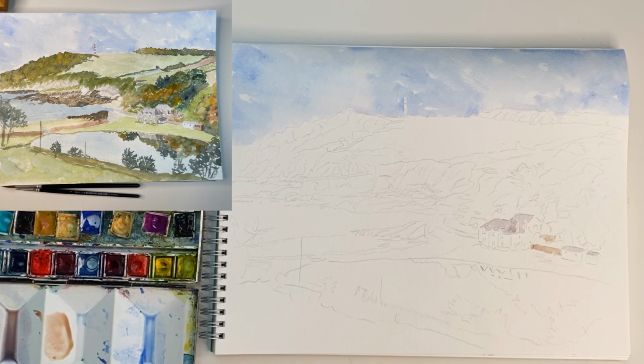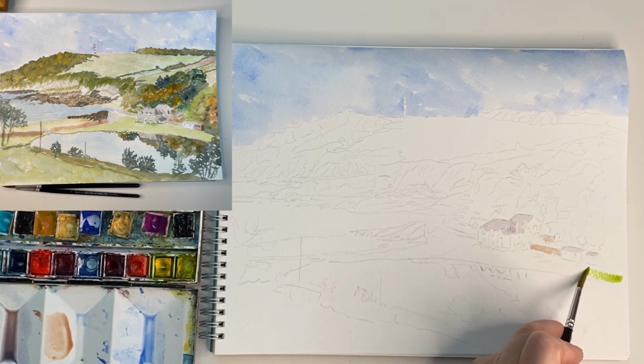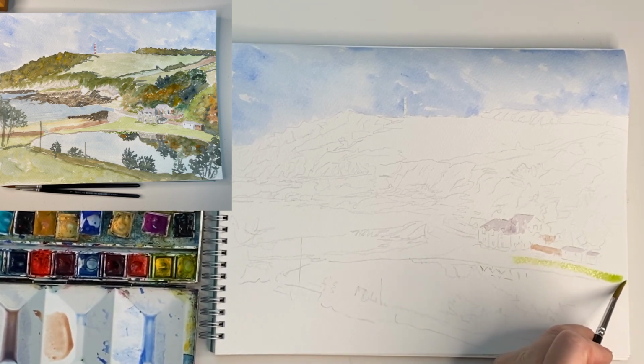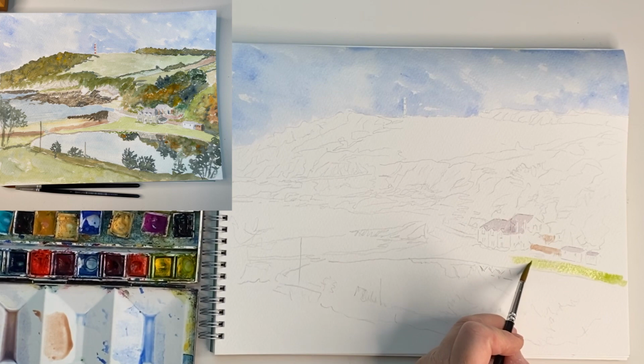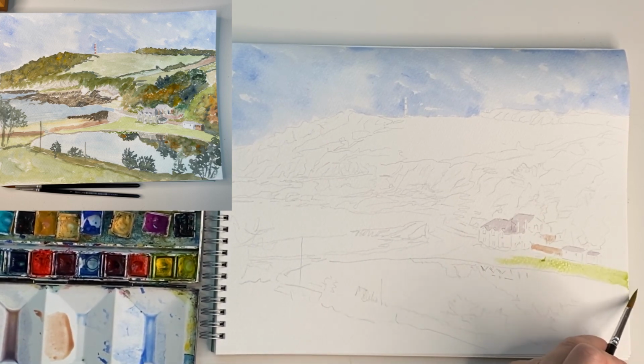So whilst I'm waiting for that, I'll put the lawn in. So I'm using sap green and chrome yellow, but any bright green will do. Just makes it look different to the fields behind. And I want some of the paint going different directions to add to the detail of the picture.